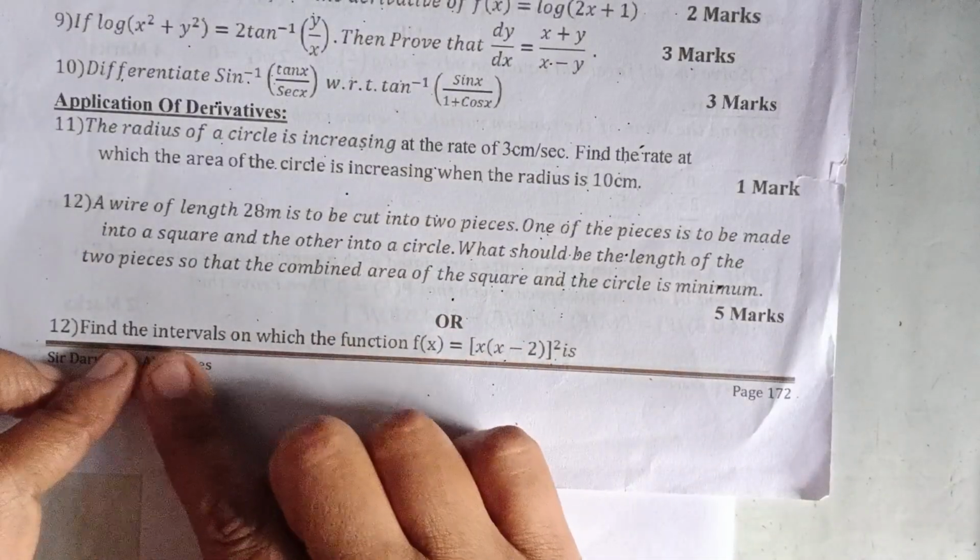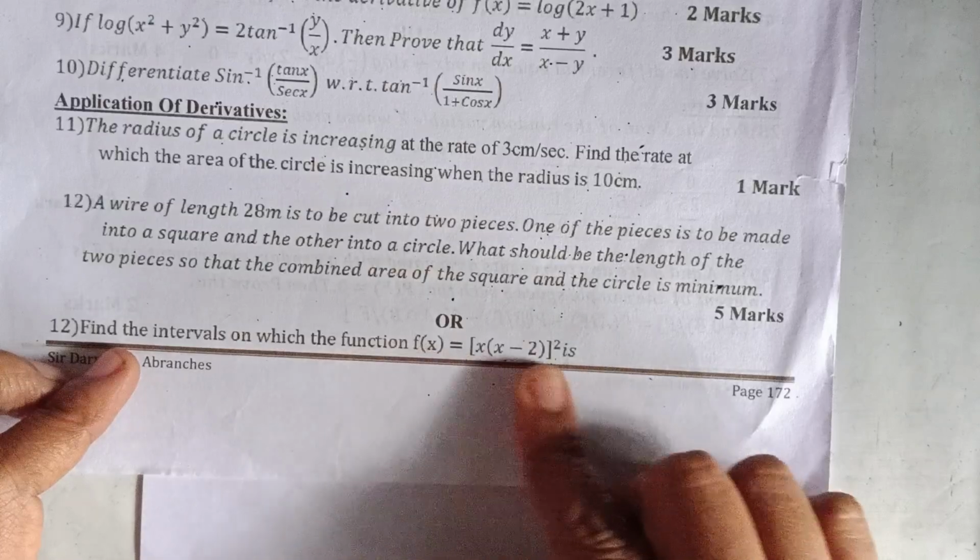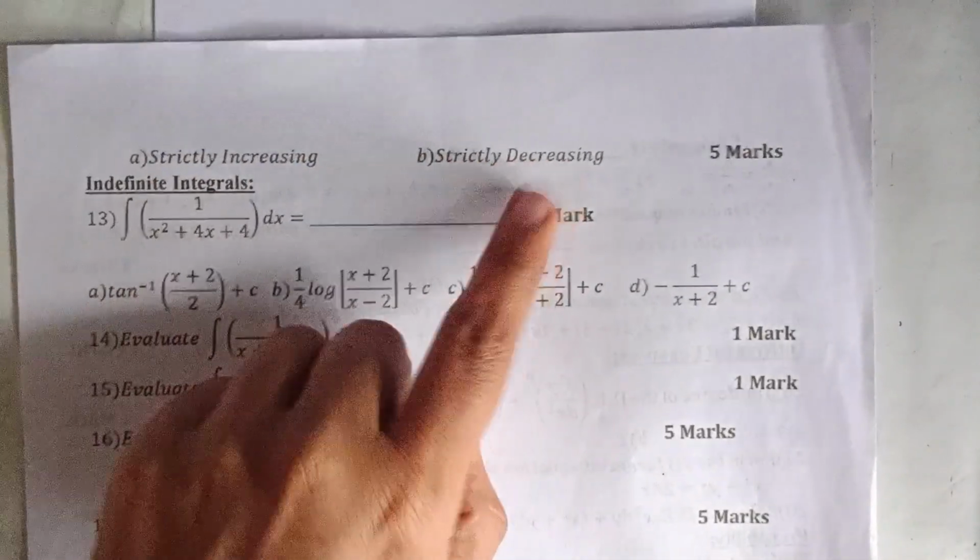Next question is, you have to find the intervals on which the function is increasing, strictly increasing, strictly decreasing. Both the intervals you have to find.